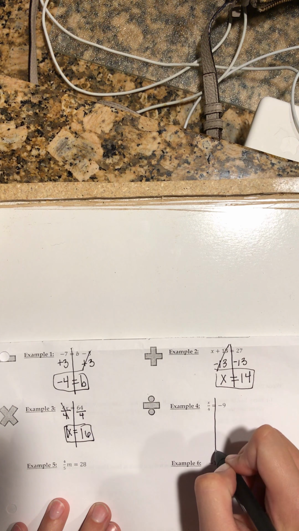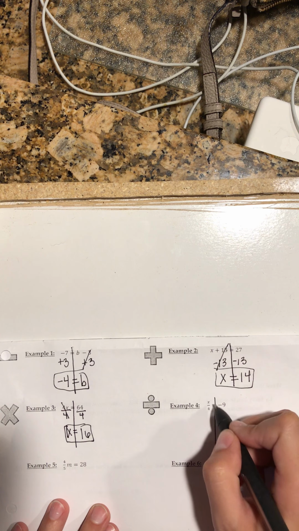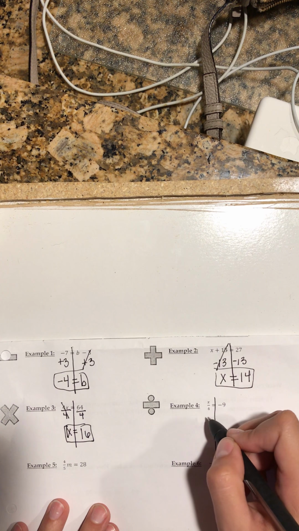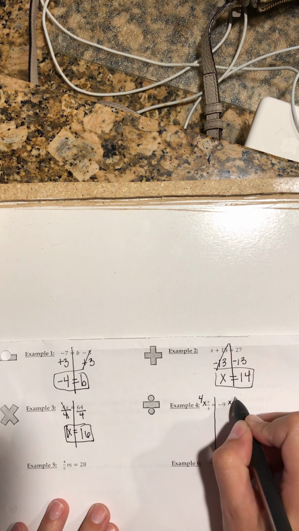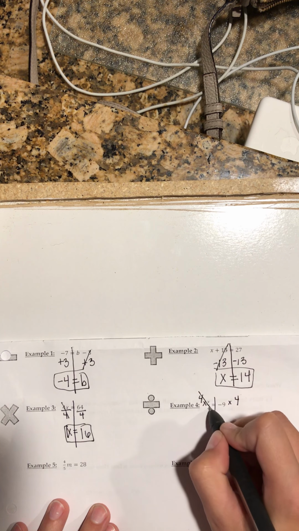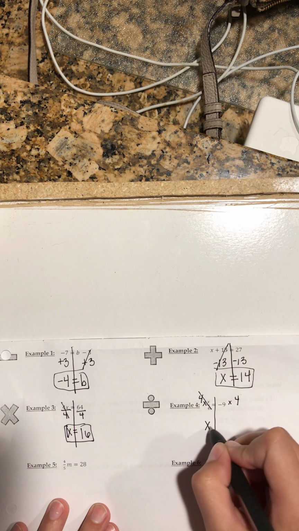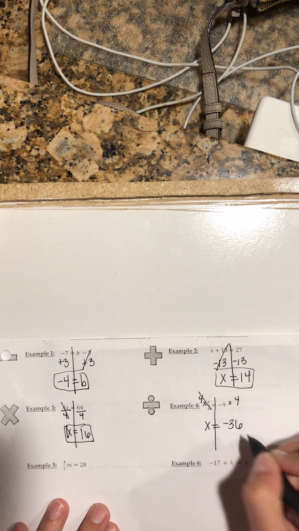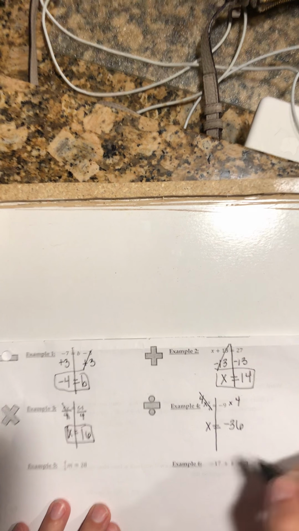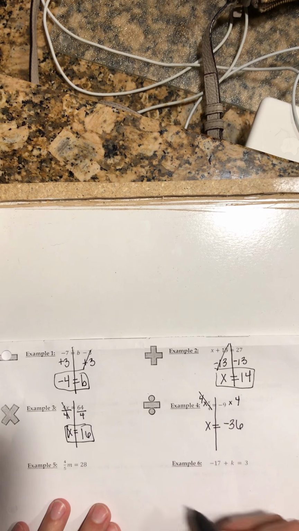Looking at example 4, what's my variable on my left-hand side? The variable is being divided by 4, and the opposite of division by 4 is multiplying both sides by 4. The 4's cancel out, and I drop down my x. I bring down my equal sign, and negative 9 times 4 is negative 36. In the last 2 problems, they're a little bit different.